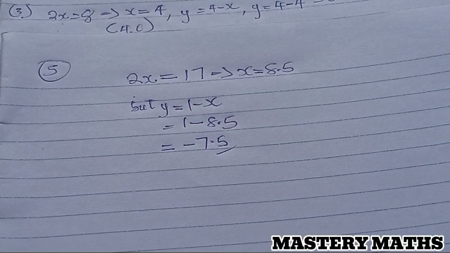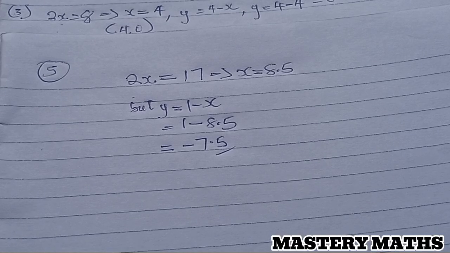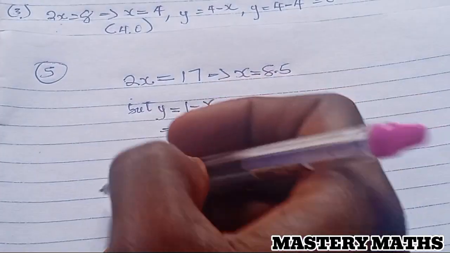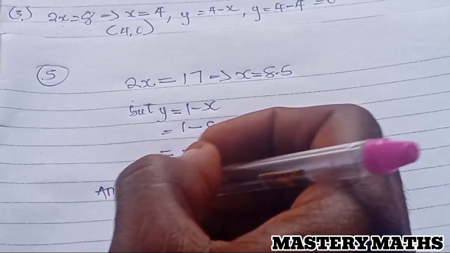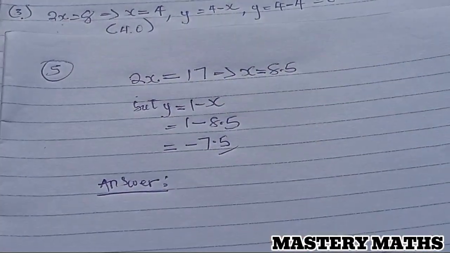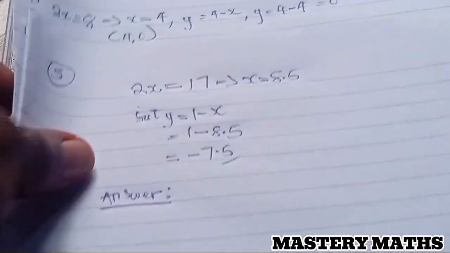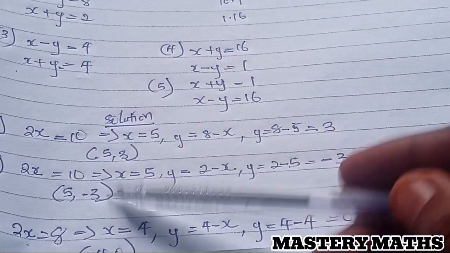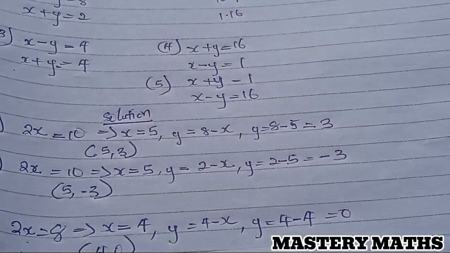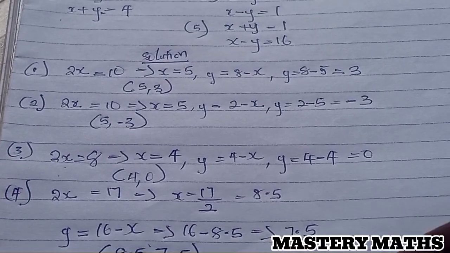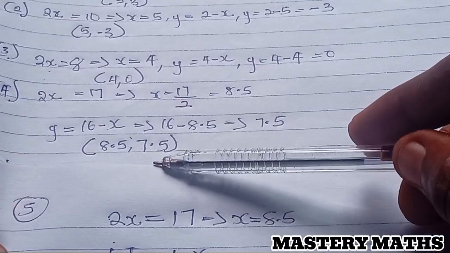So after this has been done, what should be the next thing? We are going to gather all the answers we've gotten from the first one, then the fourth one, and this one also.